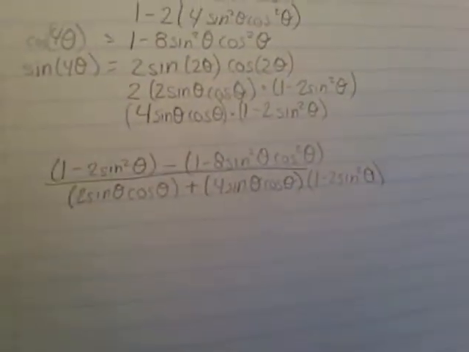And then we know that cosine of 4 theta is 1 minus 8 sine squared theta cosine squared theta, all over sine of 2 theta, which we know is 2 sine theta cosine theta, plus sine of 4 theta, which is equal to 4 sine theta cosine theta times 1 minus 2 sine squared theta. So this is our new and revised equation, all simplified all the way down to theta, so that it would be much easier to figure this out.